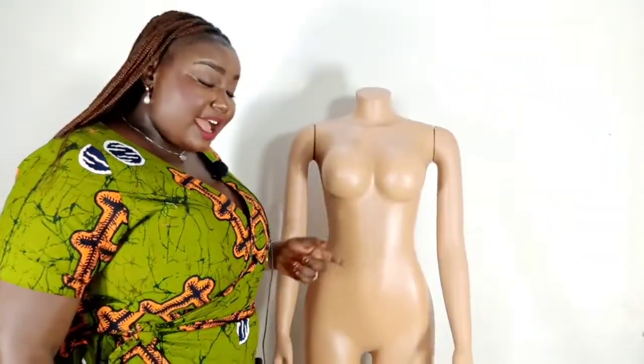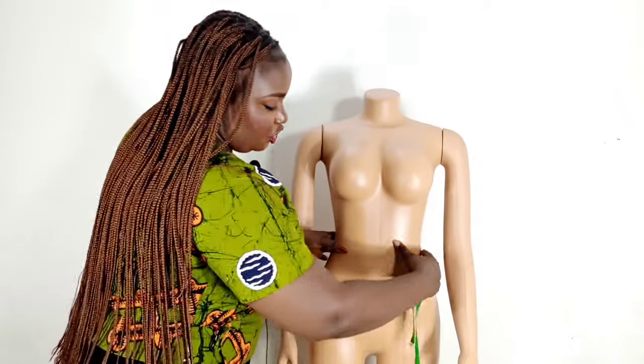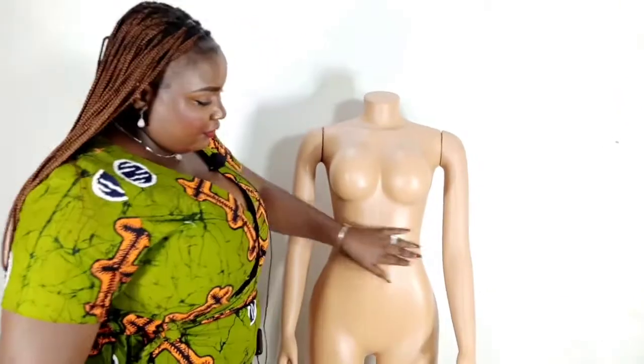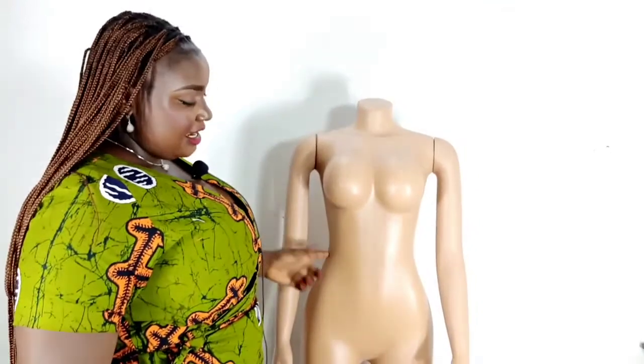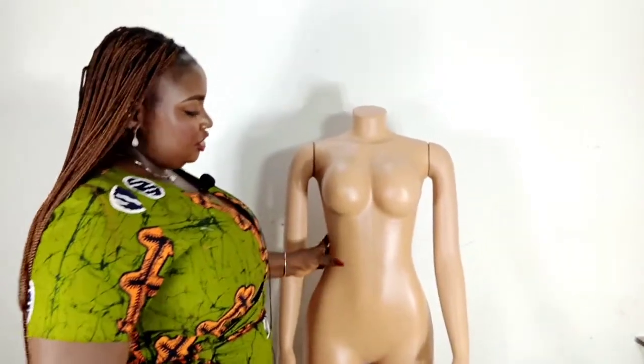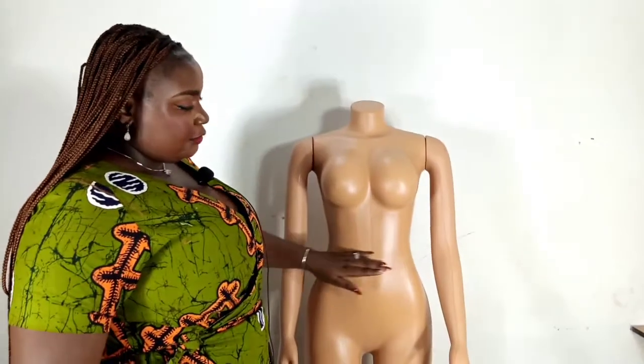Another thing you hear me say is the affluent. When I say affluent, I'm talking about this region. That's the tiniest side of the belly region. That's where the affluent is. The tiniest side of your waist is this side. That's the affluence point, right?